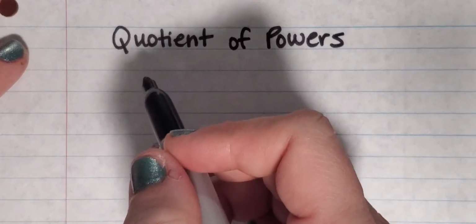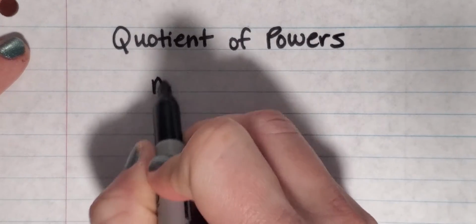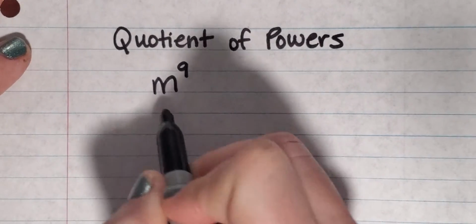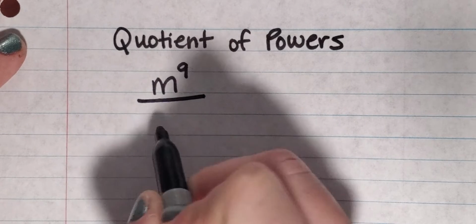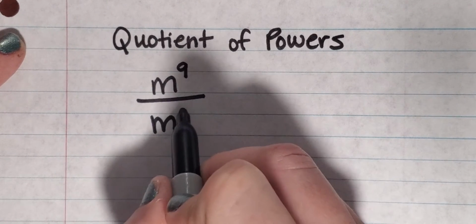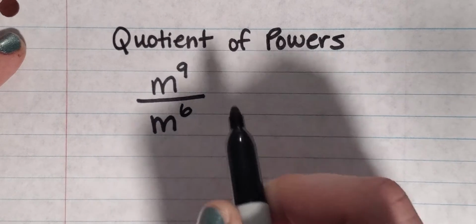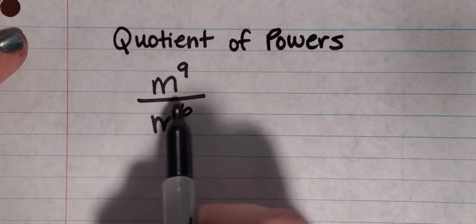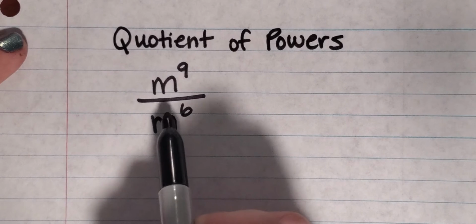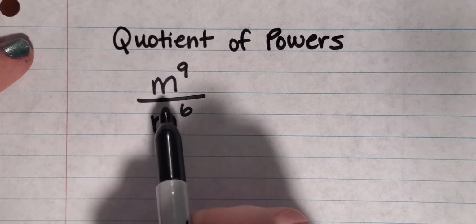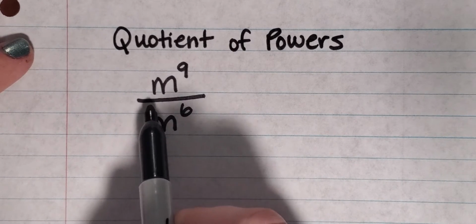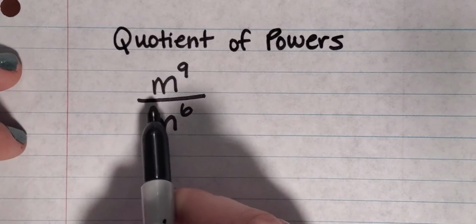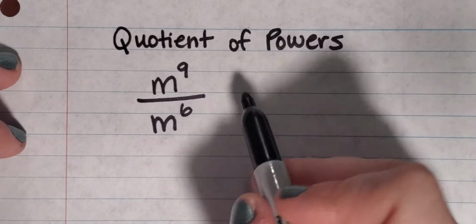So this is found when I have a base divided by the same base with exponents on them. So it has a fraction bar to represent the division. Very, very seldom will you have a division sign, so you'll most likely just have it as a fraction bar.